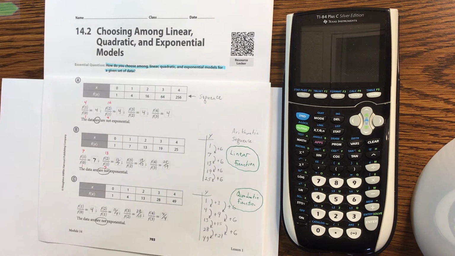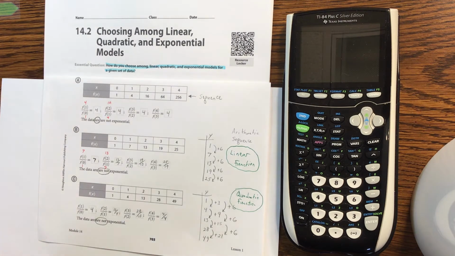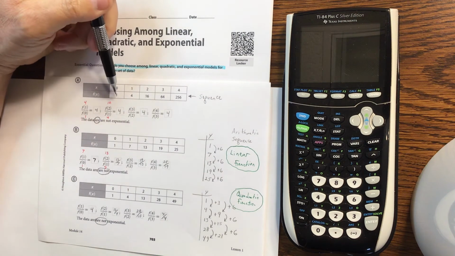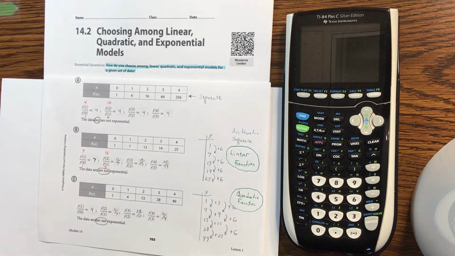That will tell you right off that this is going to be exponential. You could probably see that in the graph of it. One way you can tell it's exponential is that your y values really are taking off. They're just flying off the page. It's huge. That's how you can tell it's exponential.